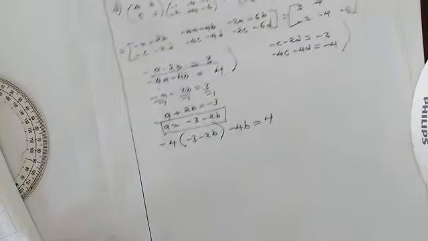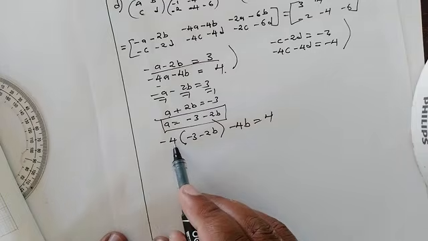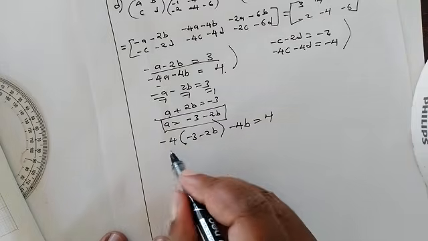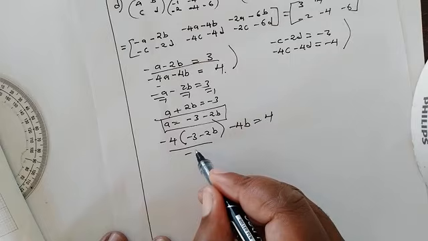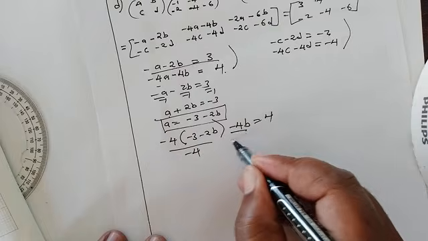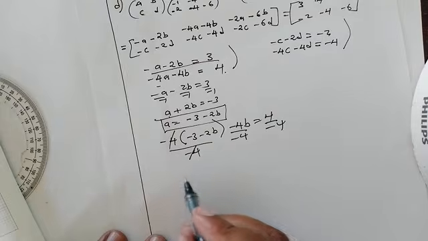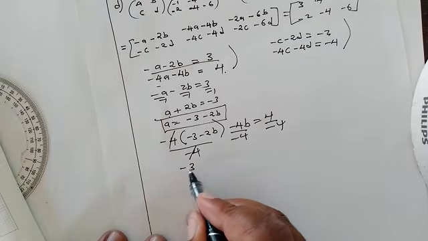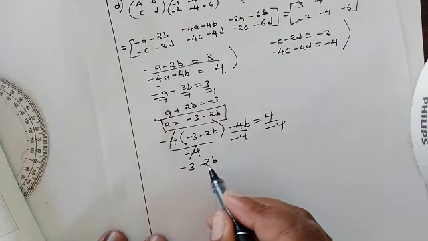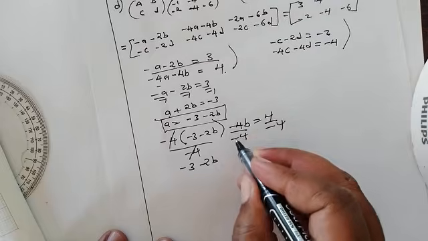Because there's a 4 here and a 4 there, I can divide by -4 throughout. This and this will cancel to be positive, so -3 minus 2B, negative to be positive.